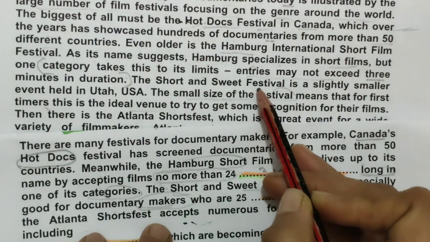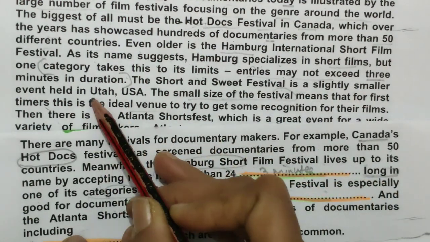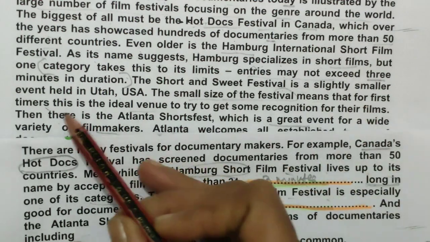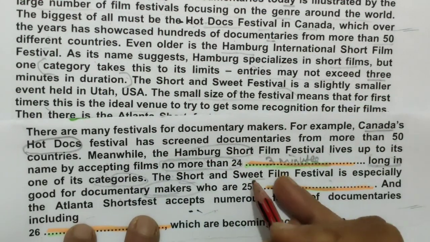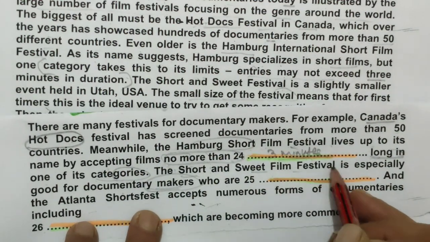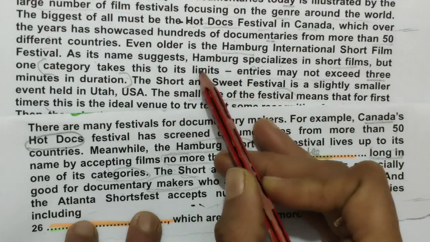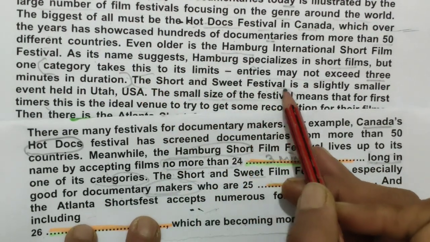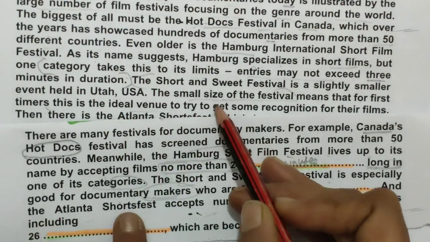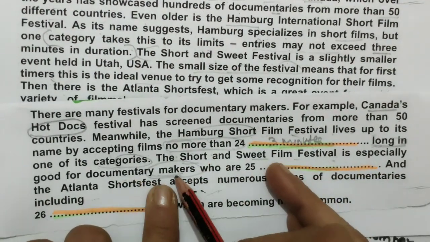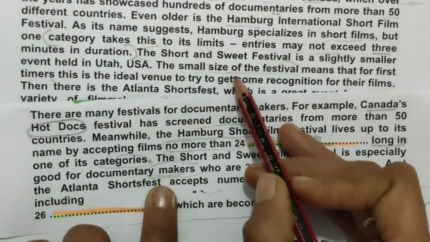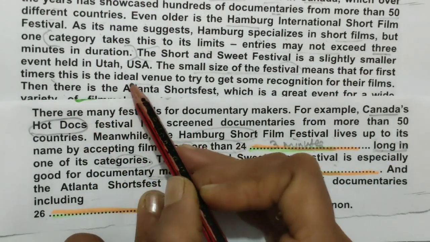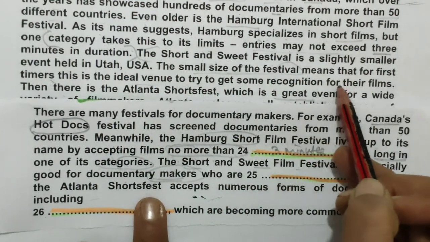The Short and Sweet Festival is a slightly smaller event in Utah, USA. The small size of the festival means that for first timers, here, see this, the Short and Sweet Film Festival. Here the sentence is starting from here. From here, the Short and Sweet Festival is a slightly smaller event. The small size, so we are looking for persons, makers who are dash. The small size means that for first timers, this is the ideal venue to try to get some recognition for their films.